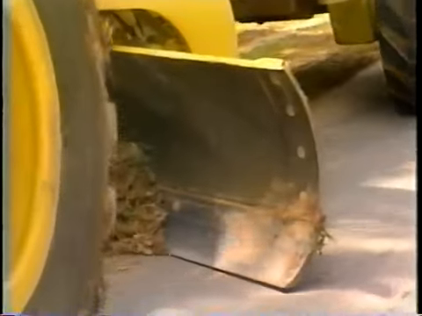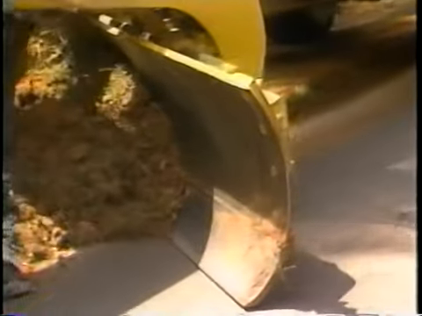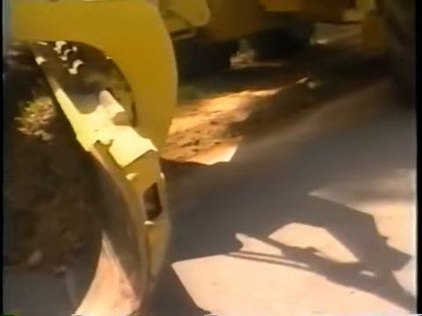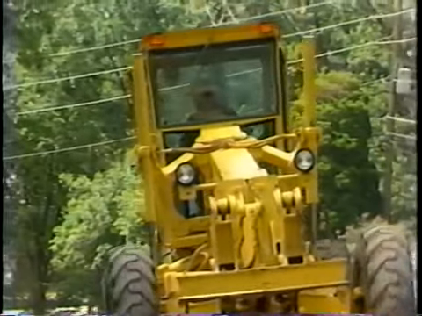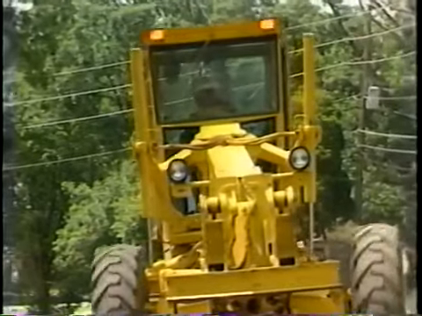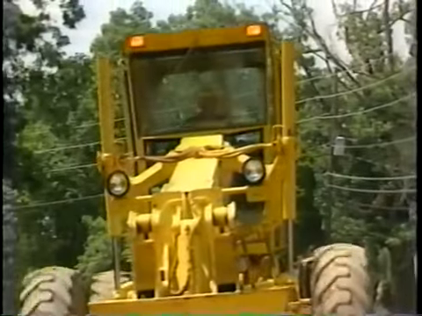The reshaped shoulder is flush with the edge of the pavement. Take care not to cut into the pavement with the edge of the blade. Depending upon the width of the unpaved shoulder, additional passes may be needed to reshape the unpaved shoulder area.